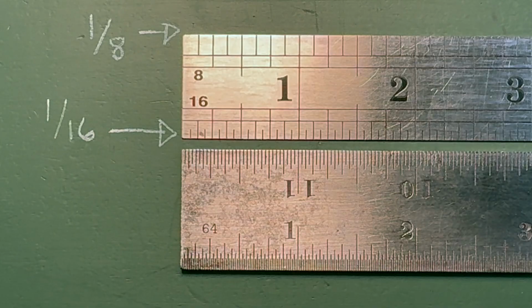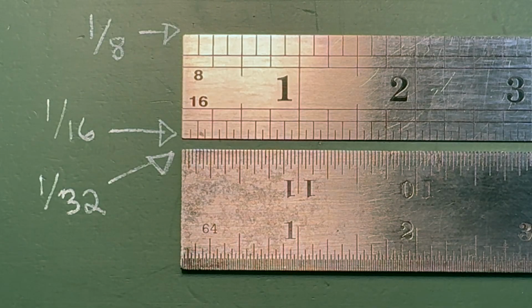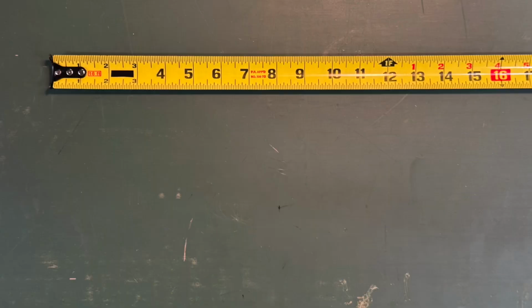We keep saying this because it's very important. You must acknowledge how your measuring tool is graduated and its purpose, and realize you can only measure with certainty to the tool's precision. If the tool is graduated in 16ths of an inch, we are only going to measure with certainty to within a 16th of an inch.